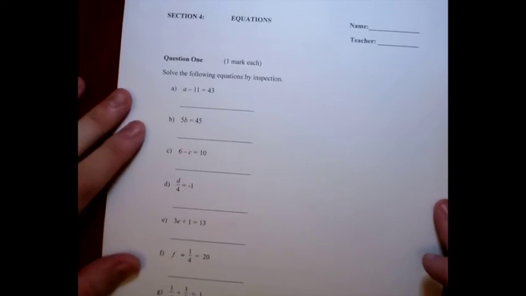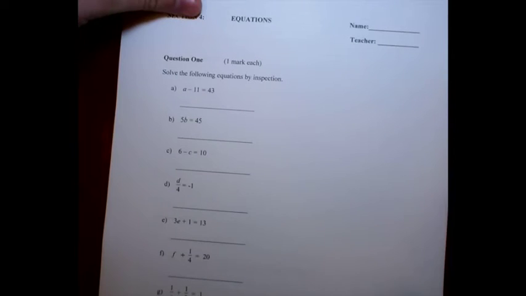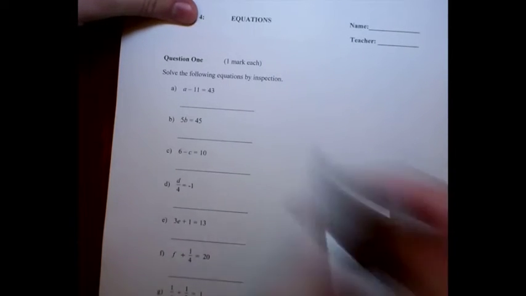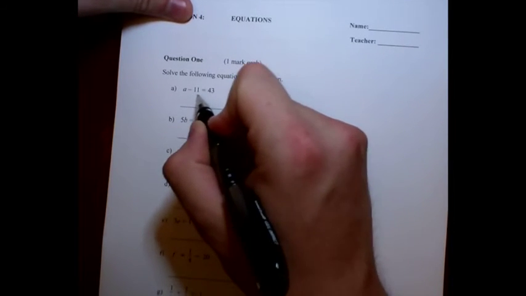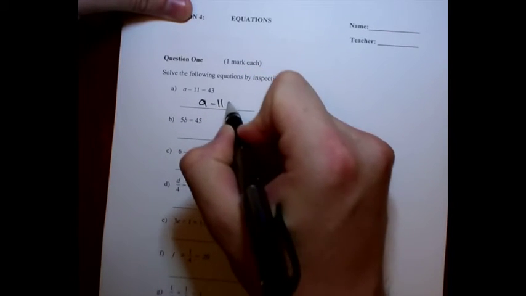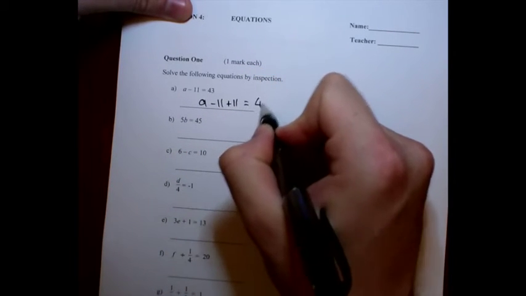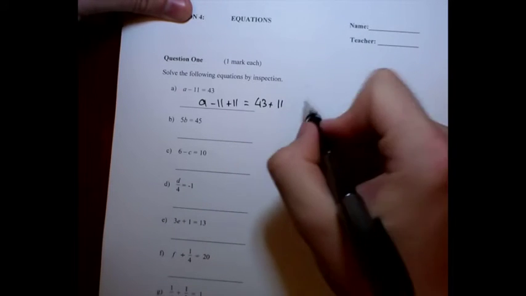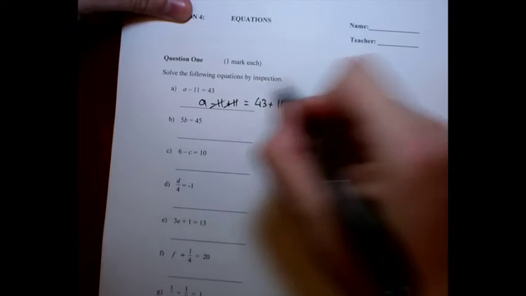Now let's go on to section 4, equations, my other favourite. Okay, solve the following equations by inspection. So let's just move some stuff around. We have a minus 11, let's make it a plus 11. Minus 11 plus 11 equals 43. Plus 11, cancel, cancel.